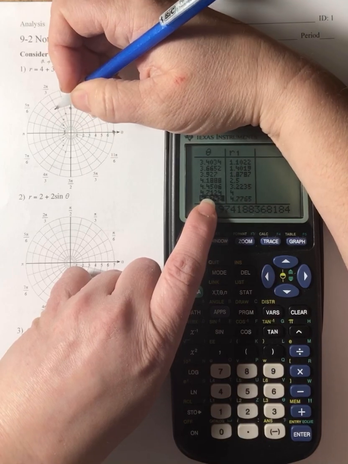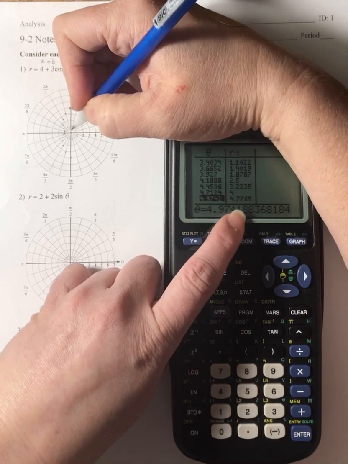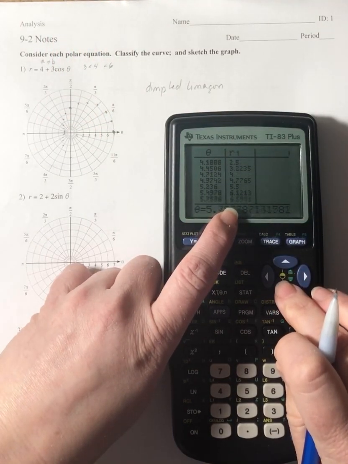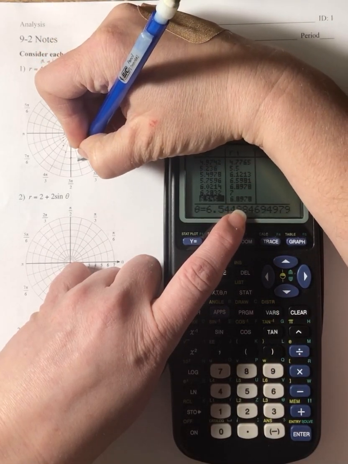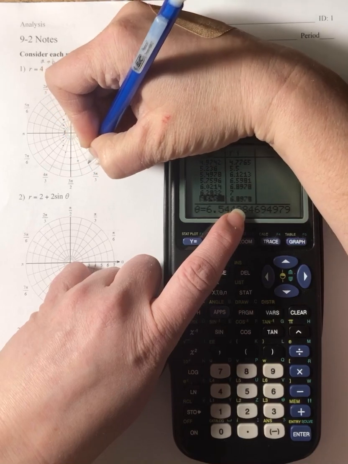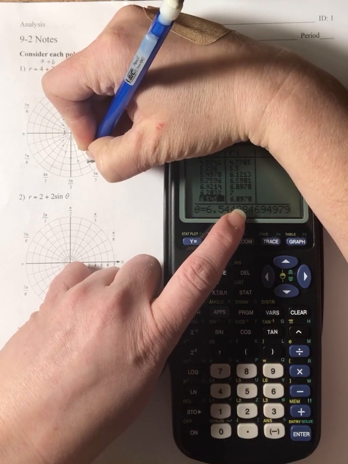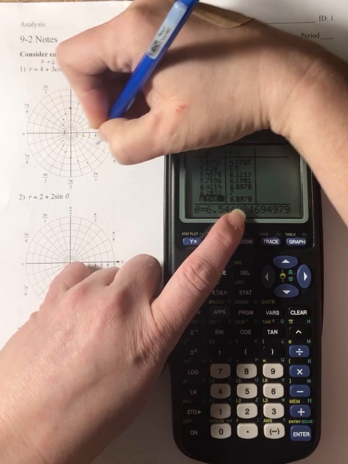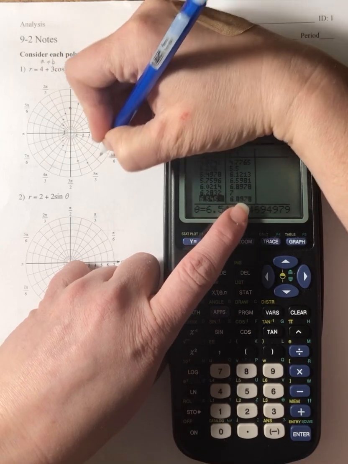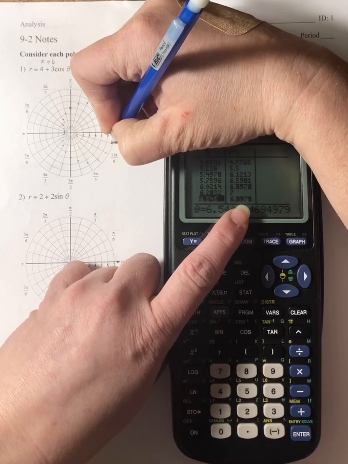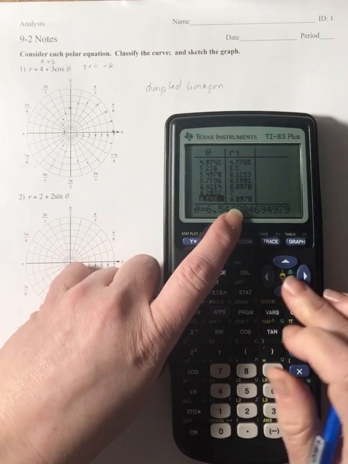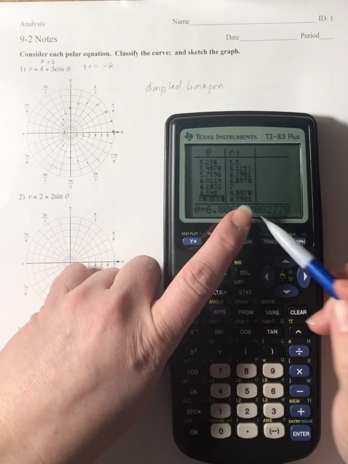There's my 3 pi halves, 4.7. And then 5.5, 6.1, 6.5, 6.9, and then I'm back to 7, and then it's going to repeat itself, okay?